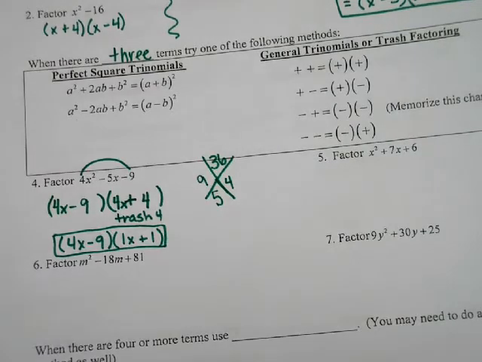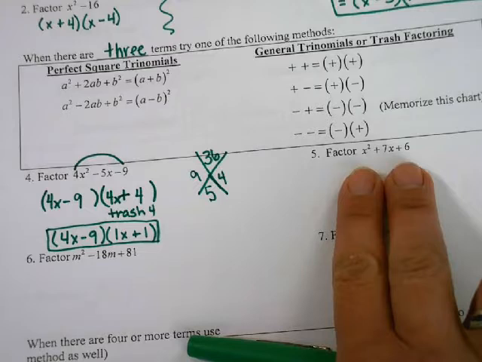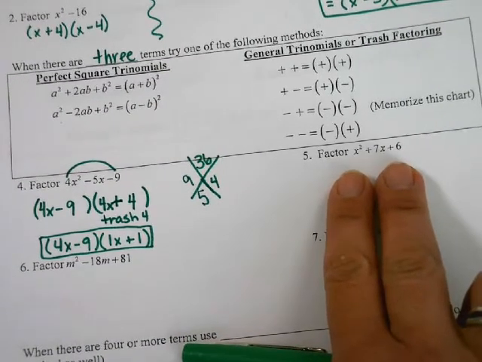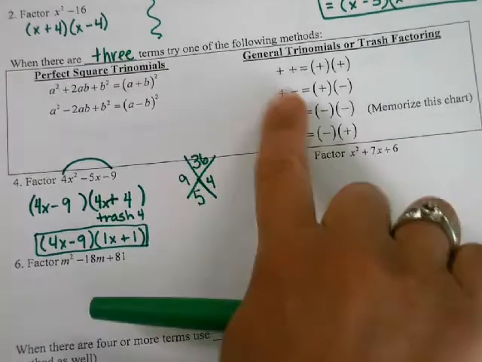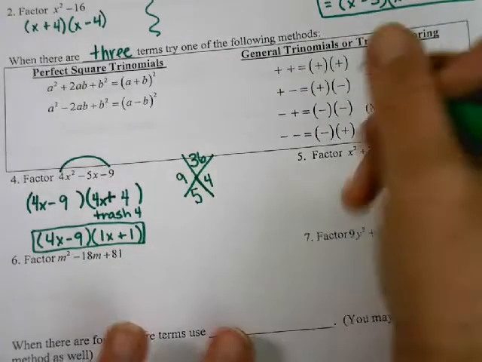Okay, let's try another one. Number 5 here. I have x squared plus 7x plus 6. First thing we're going to do, figure out your signs. So I have a plus and a plus. My chart says my answer is going to have a plus and a plus.